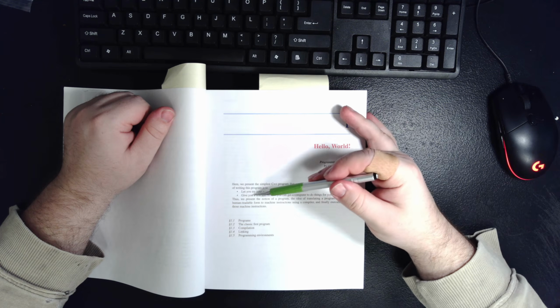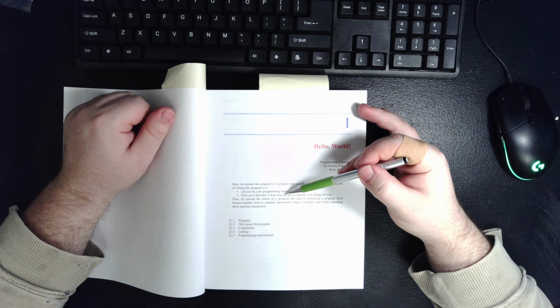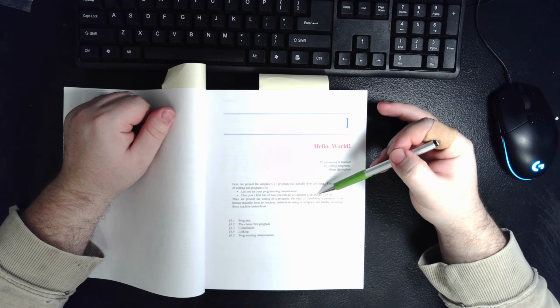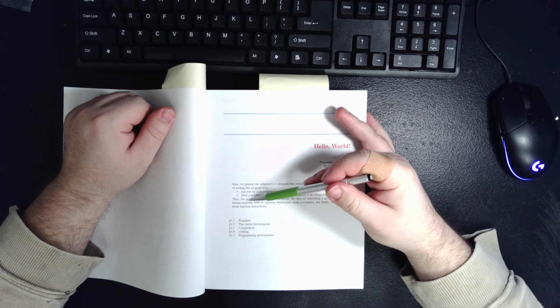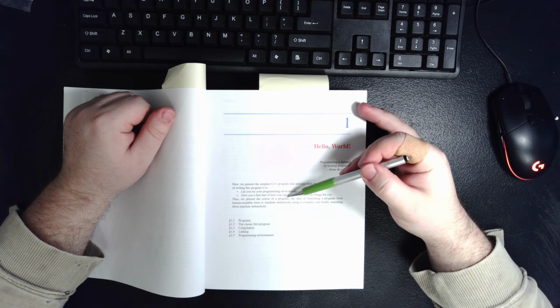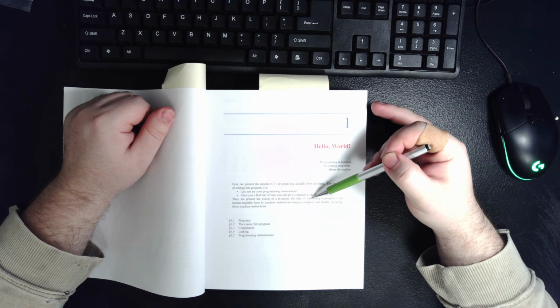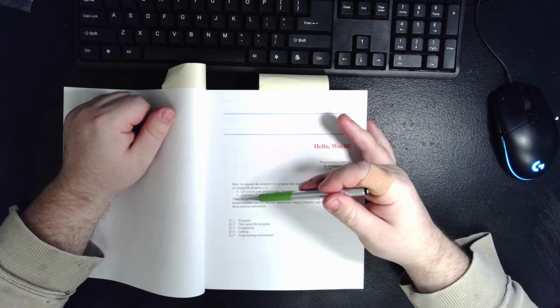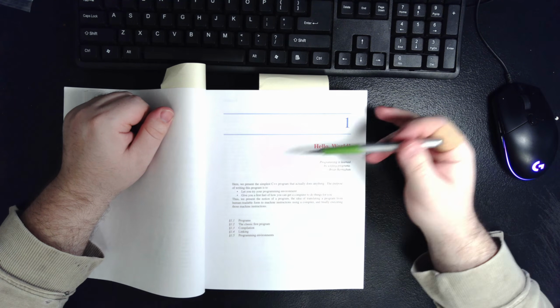Thus, we present the notion of a program, the idea of translating a program from human-readable form to machine instructions using a compiler, and finally executing those machine instructions.